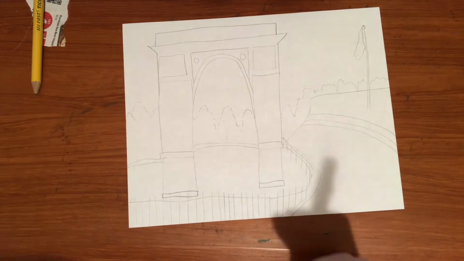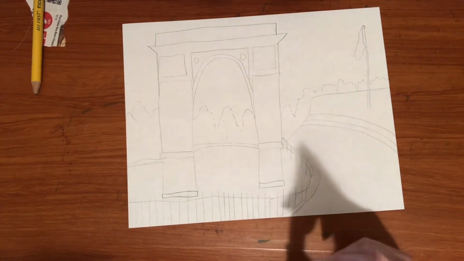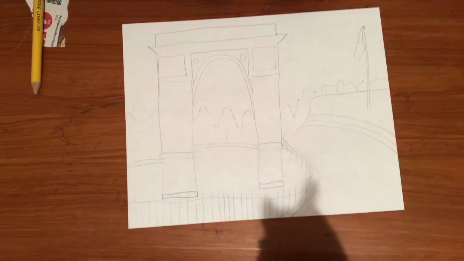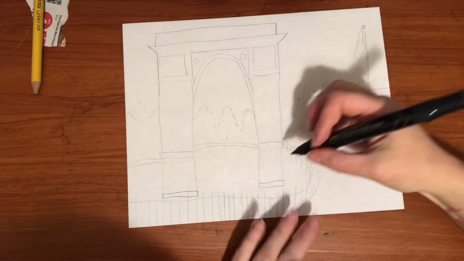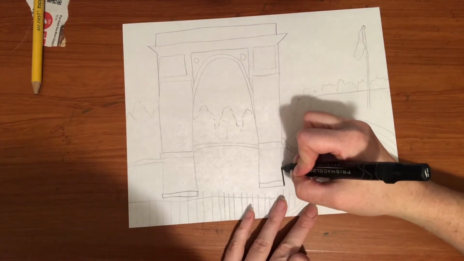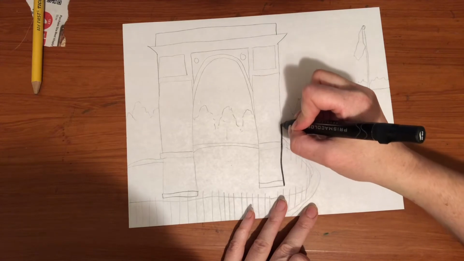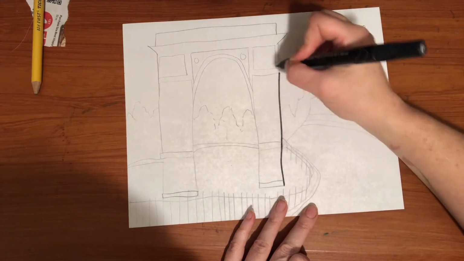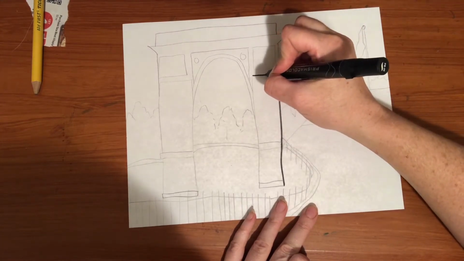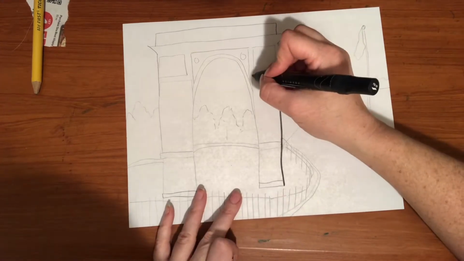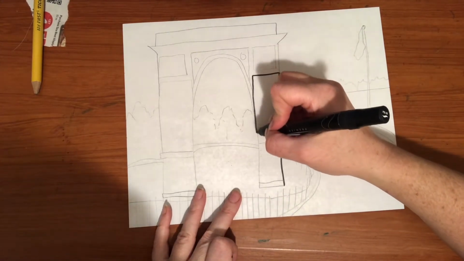Okay, the first thing we want to do is go ahead and outline this pencil drawing with our black marker. If you don't have black, any bright kind of darker color will do. And you just want to go around all those edges.